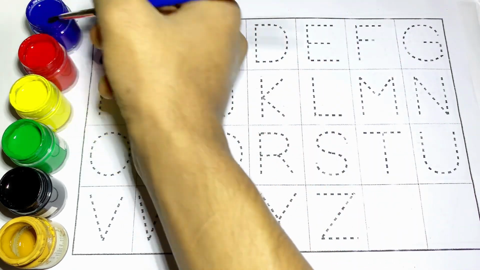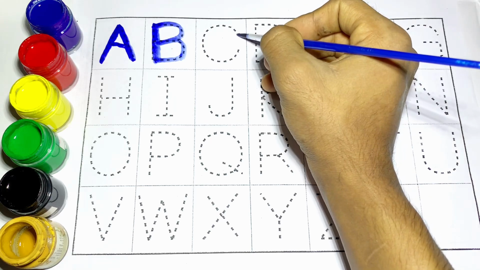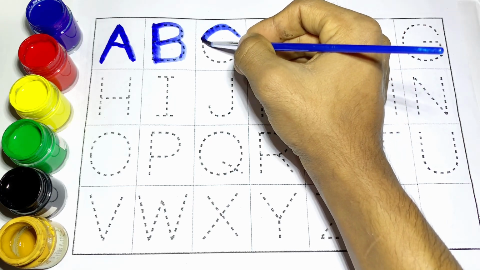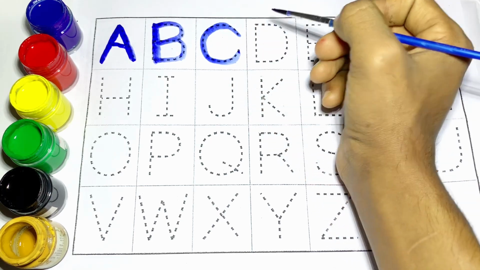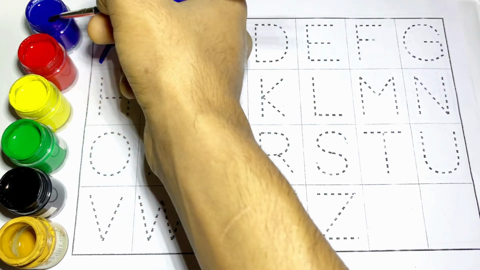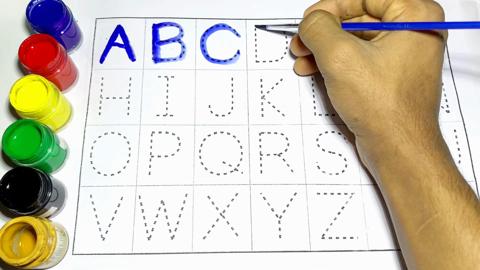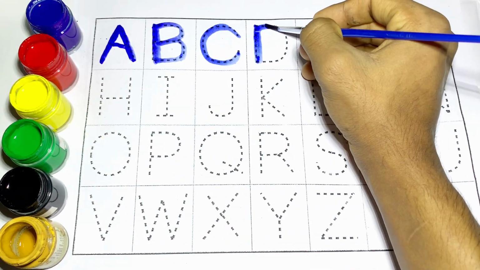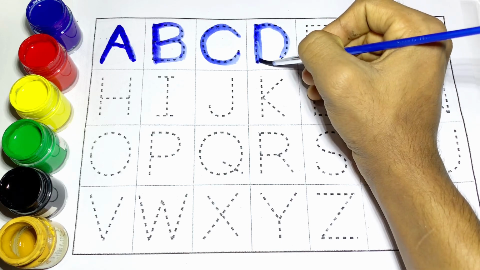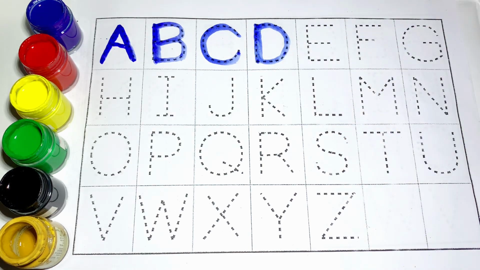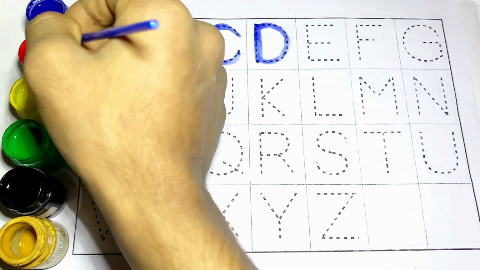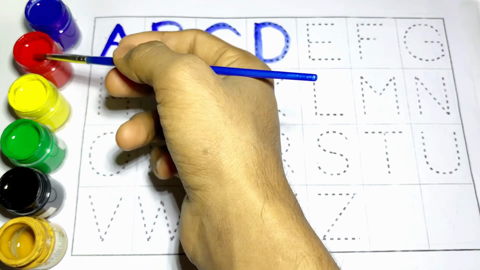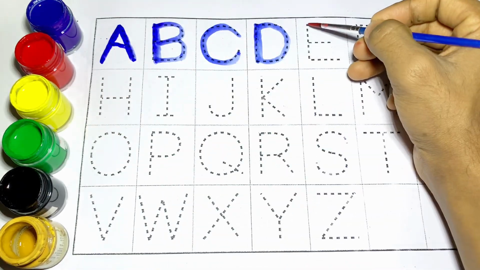Kids, now draw C. C for cat, C for car. Kids, I use blue color and draw D. D for dog, D for doll. Kids, now draw E. E for egg, E for elephant, and use red color.